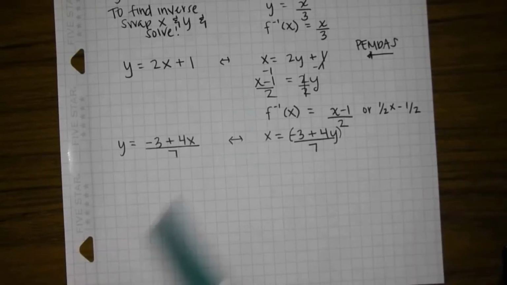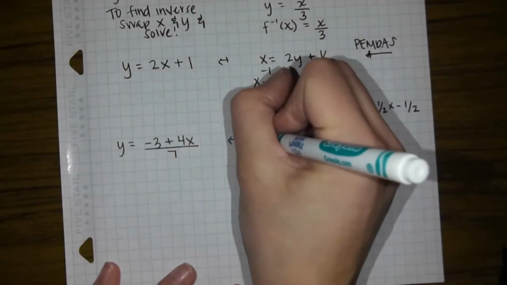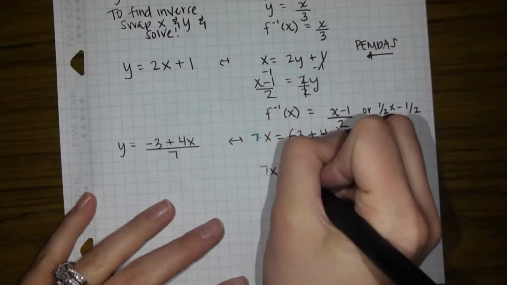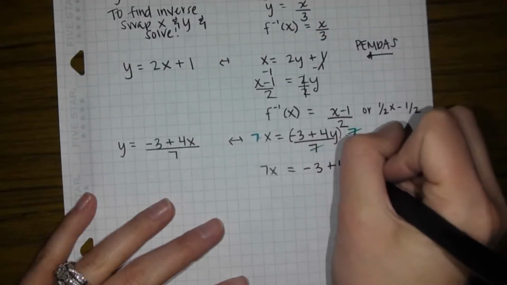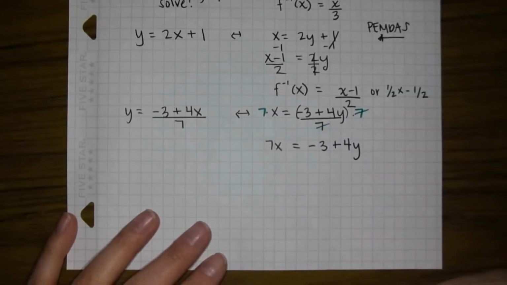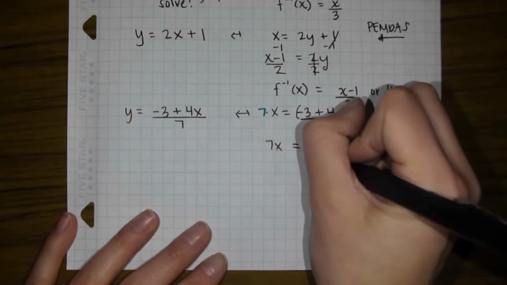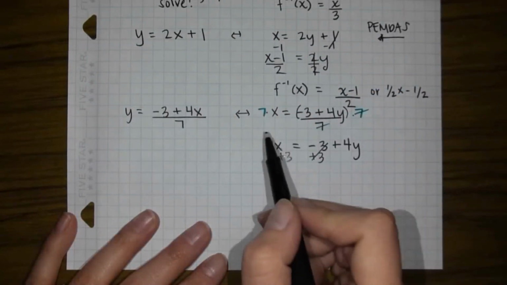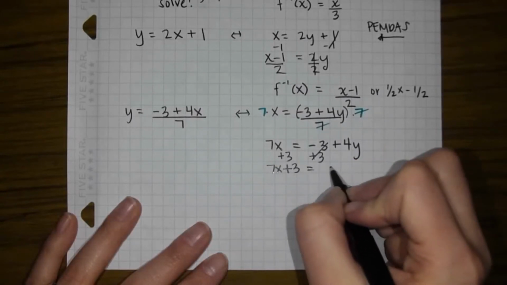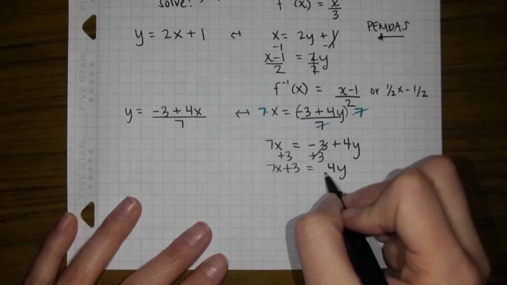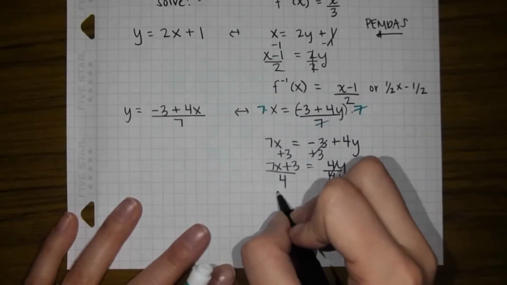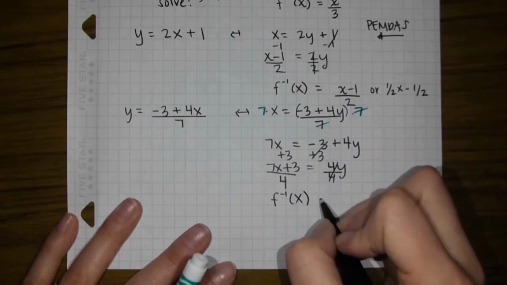And so when we reverse PEMDAS, we want to get rid of that 7 first. So we are going to multiply both sides by 7. That'll get rid of that 7, and then it makes it nice and easy for us to solve. So the next thing that we would do for reversing PEMDAS, we have to look for addition or subtraction. We have to add 3 to both sides. These are different terms. This doesn't have an x in it, so you keep them separate. 7x plus 3 equals 4y. We need to get y by itself, so we divide by 4. And there we have it.